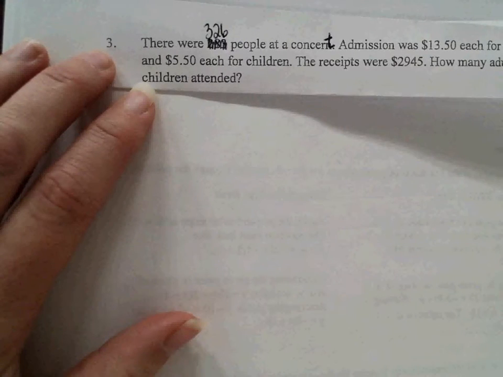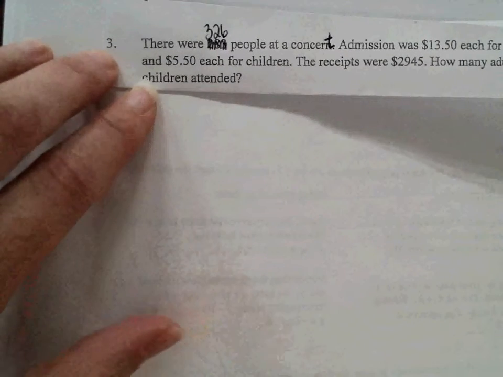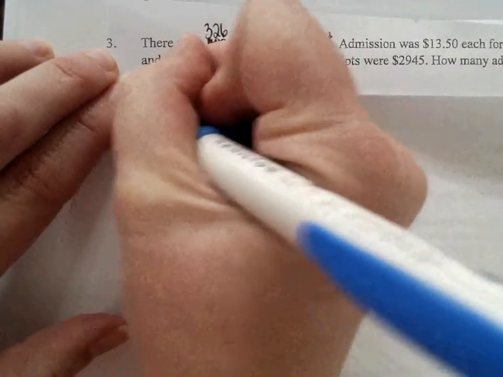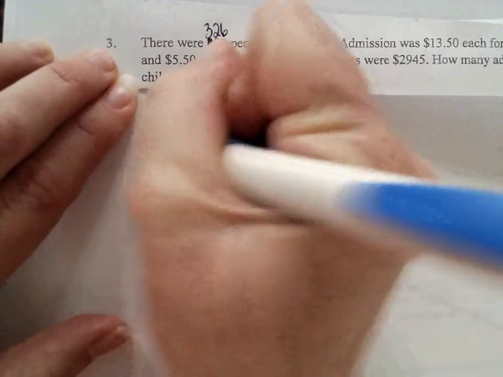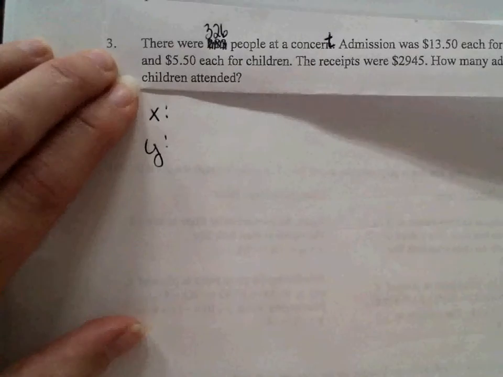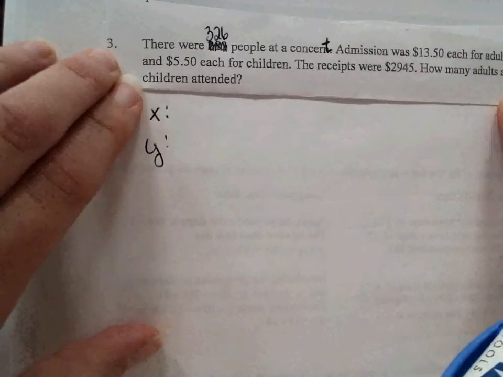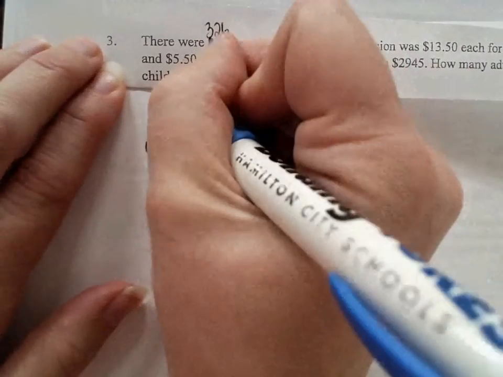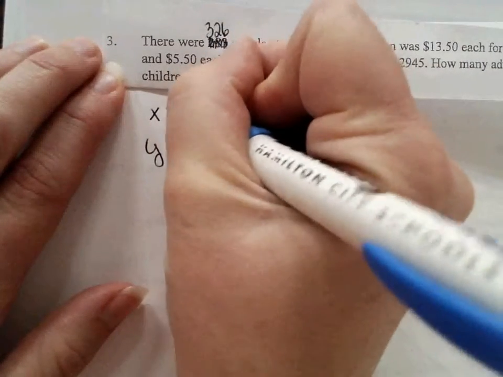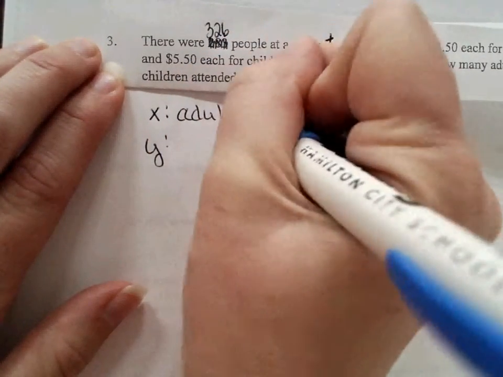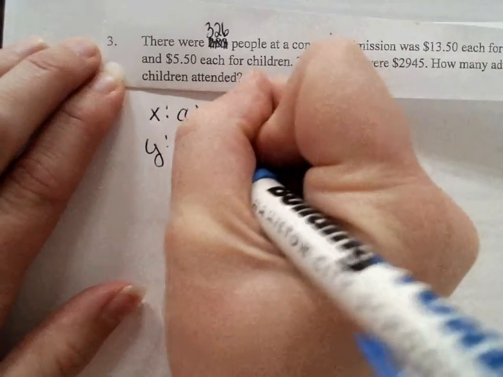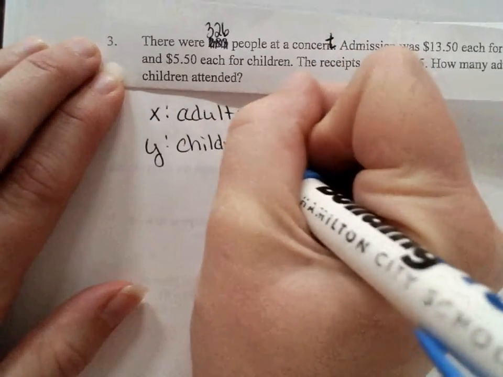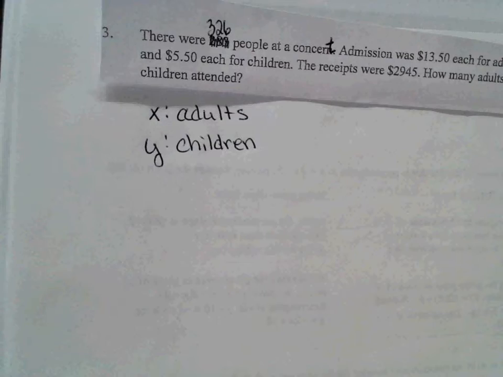Okay, what are the two things that you were talking about? The concert and the admission for adults and children. So the two admissions and the receipts, and how many adults attended. Admission for children and admission for adults. Okay, so we have adults, I'm going to shorten that, and children. If you want to say admission for adults and admission for children, that's fine.